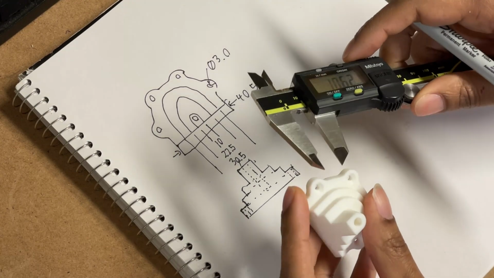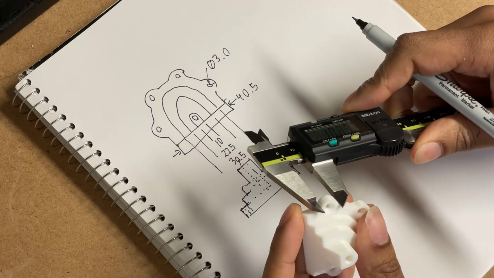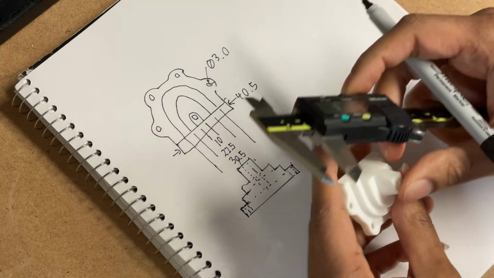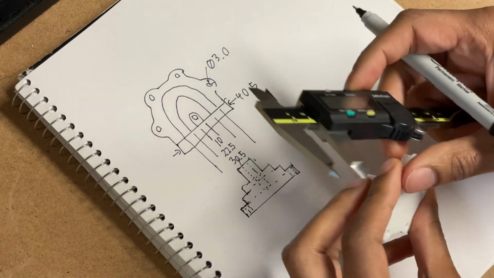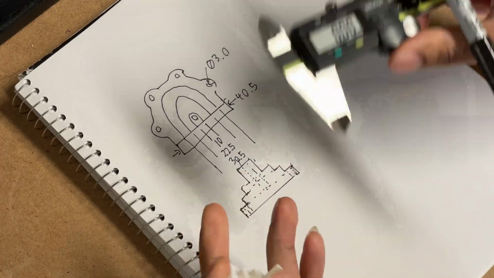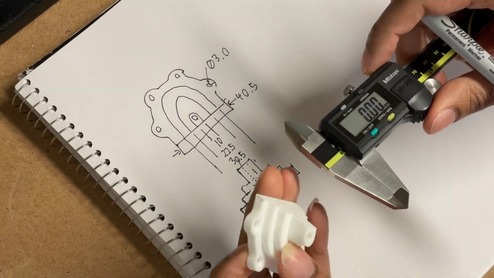How do we figure out this diameter? Can we measure like this? This is kind of tough. Not really. And this is something that'll happen, right? A caliper is a very versatile tool, but it's not the end-all be-all. There are other types of measuring tools out there. More on that later.